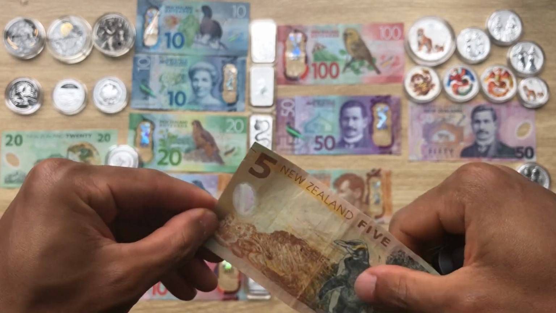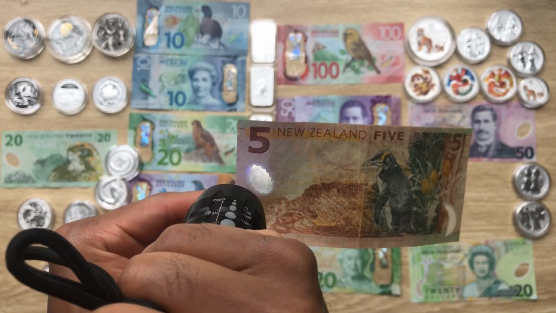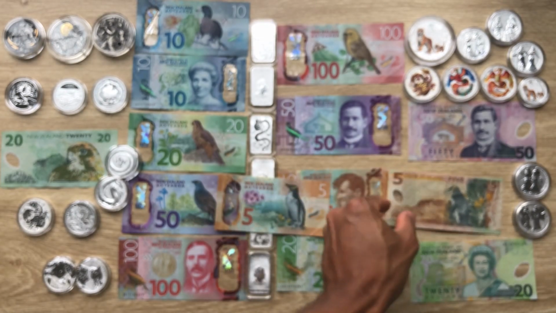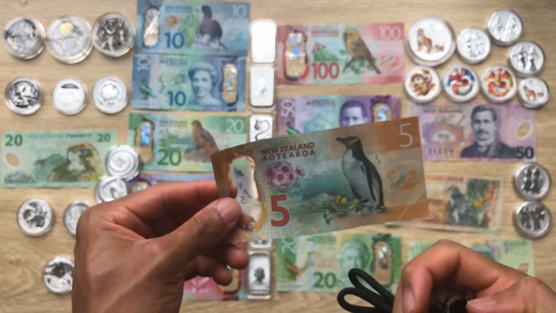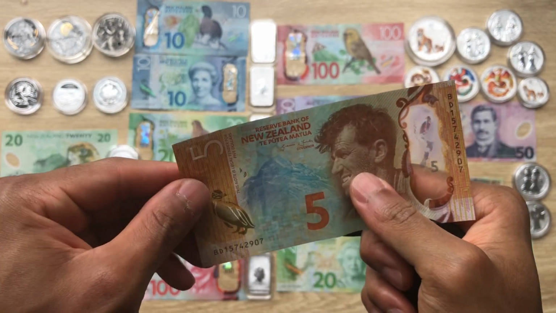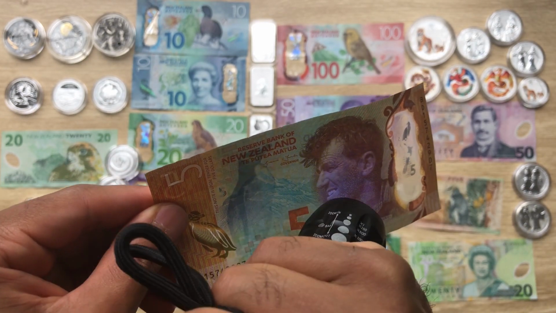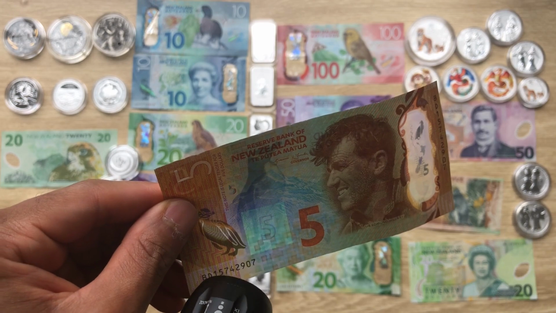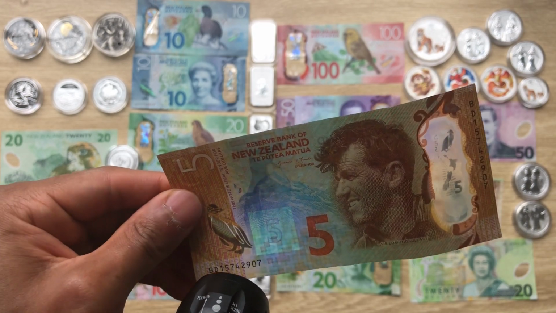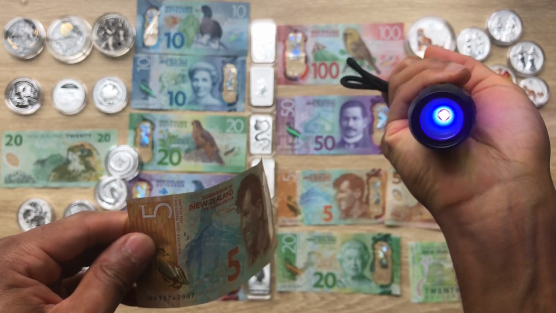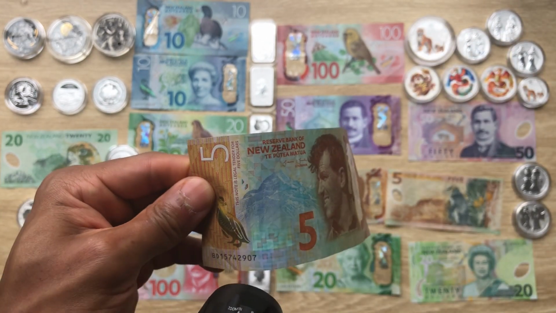No, nothing like that on the older version. Anyways, yeah, so that is where the security feature is for your 5 New Zealand dollar note. Yeah, quite interesting.